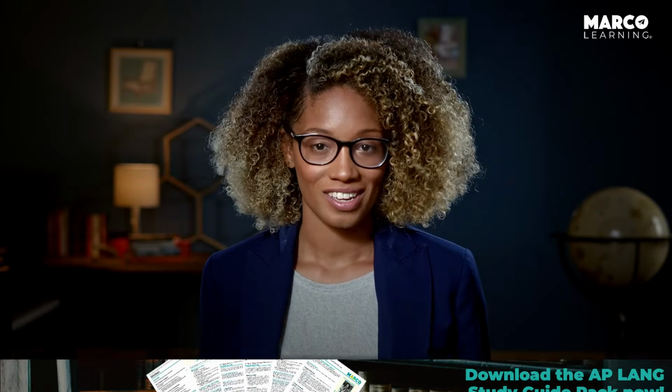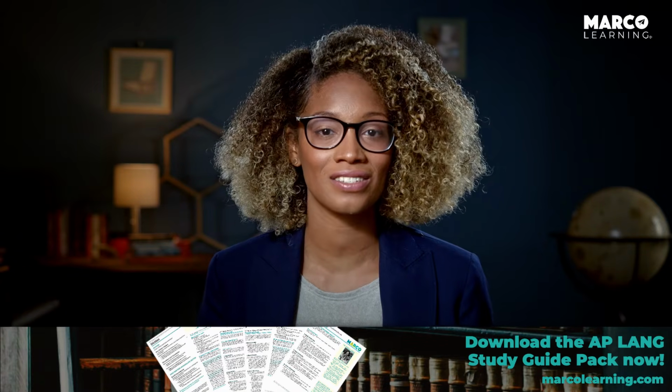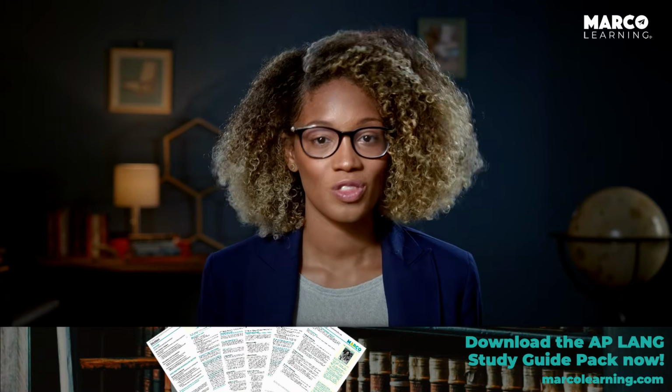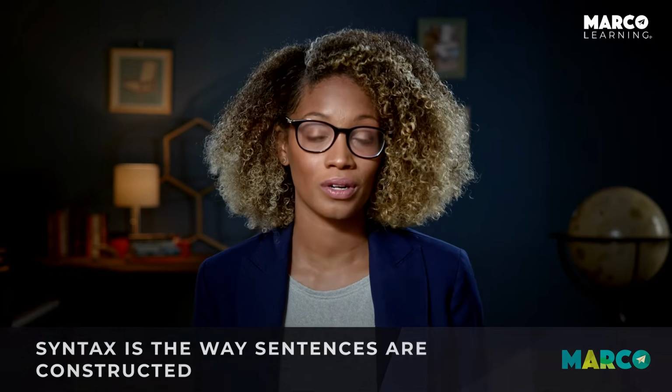We all know what a sentence is. When we write or we talk, we string together words in a specific fashion to form sentences that communicate ideas. The way that we construct our sentences, or our syntax, is important, and knowing how the author uses syntax to create arguments is essential to doing well on your AP exam.